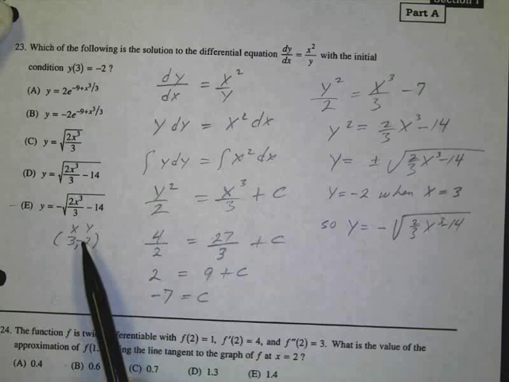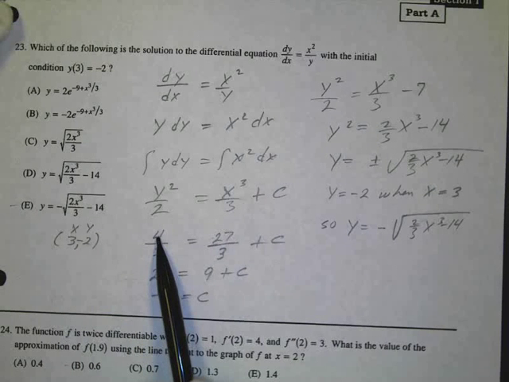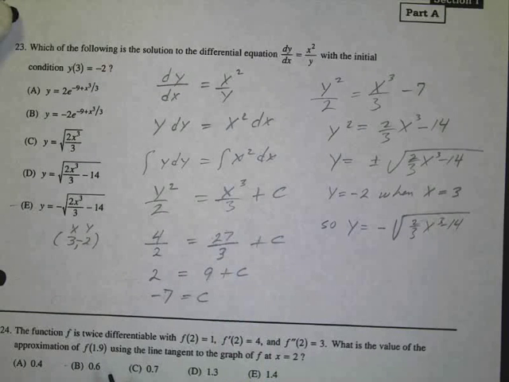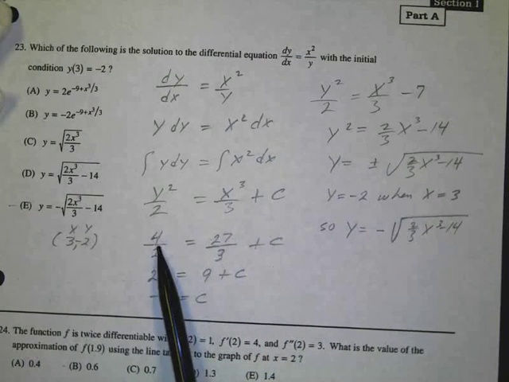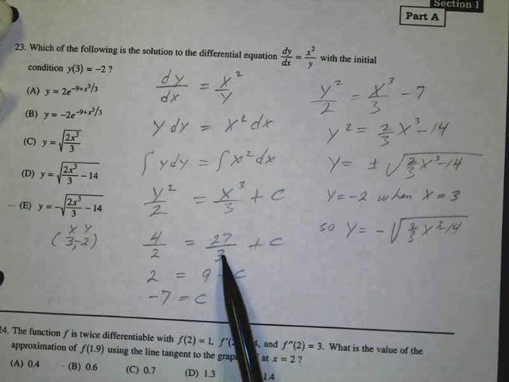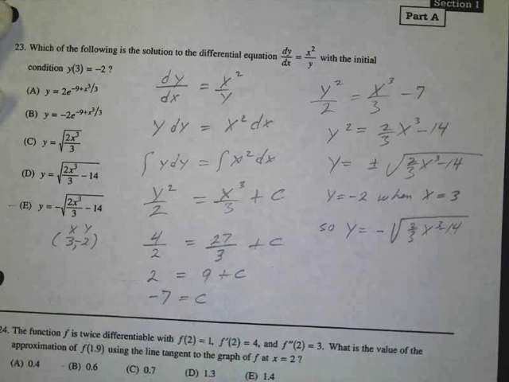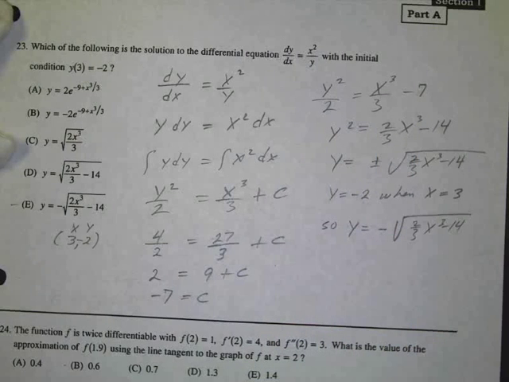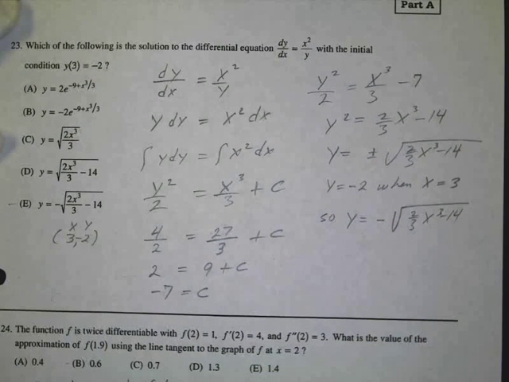Okay, so y squared is negative 2 squared, that's 4. x cubed is 3 cubed, which is 27. And then plus c. So all I'm going to do is solve for the c. So 4 divided by 2 is 2. 27 divided by 3 is 9. Okay? And then if I subtract 9, I get c equals negative 7. So this was my equation there.